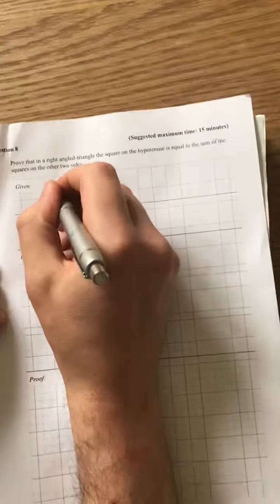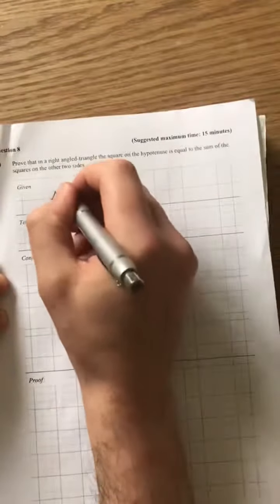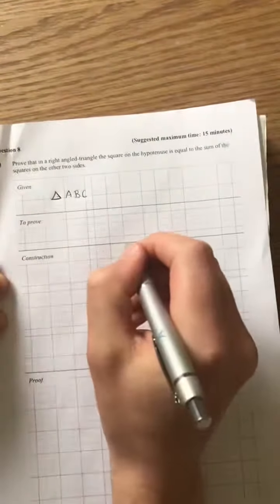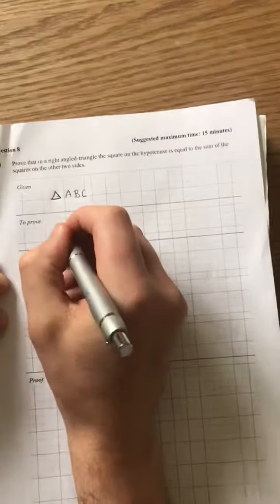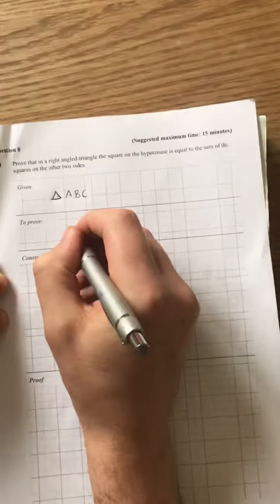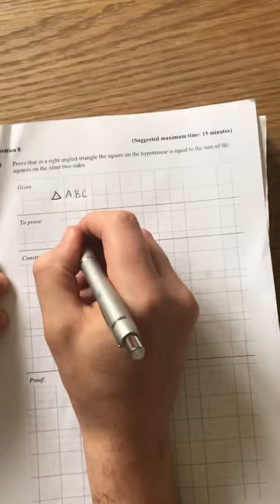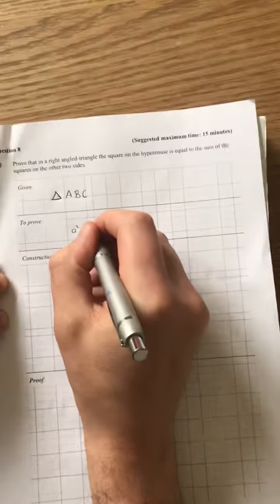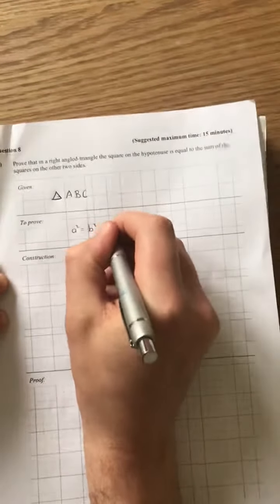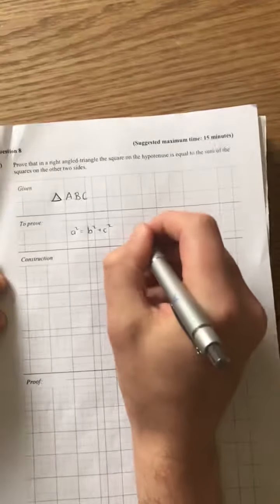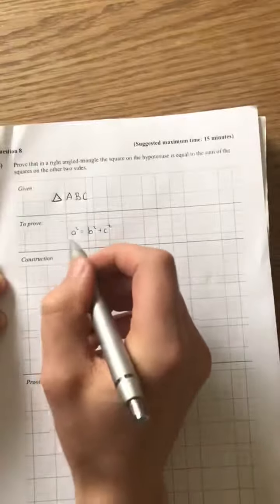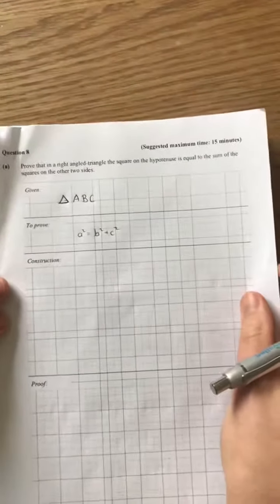So we're going to be given a triangle, and you can write out the word triangle, or you can just draw the symbol for a triangle, and it's going to be triangle ABC. That means that the vertices will be at A, B and C, the corners. And to prove that one side, so the square of one side, is equal to the sum of the squares of the other two sides. So I'll say that A squared is equal to B squared plus C squared. You could also say A squared plus B squared equals C squared. In either case, the side by itself is the longest side.